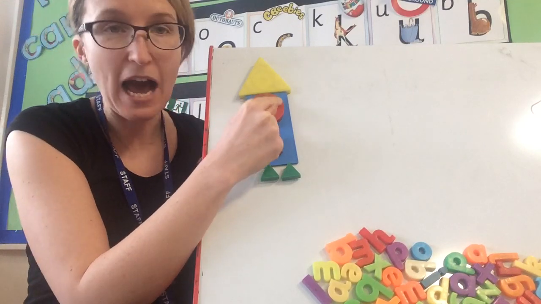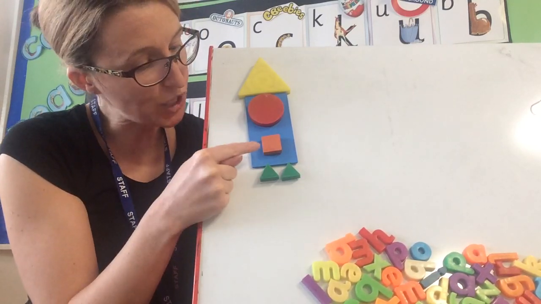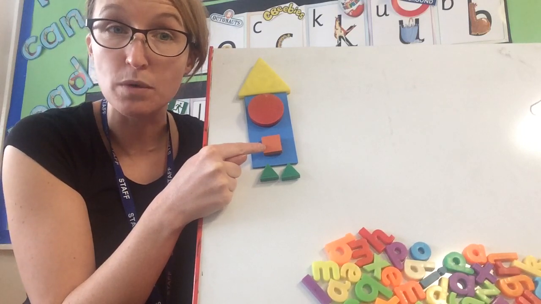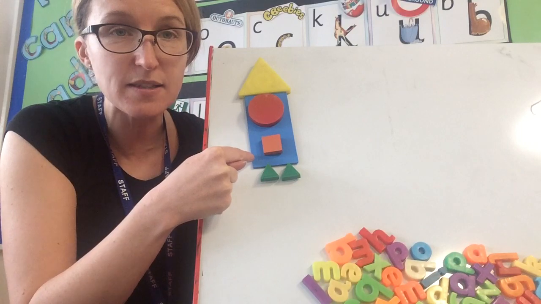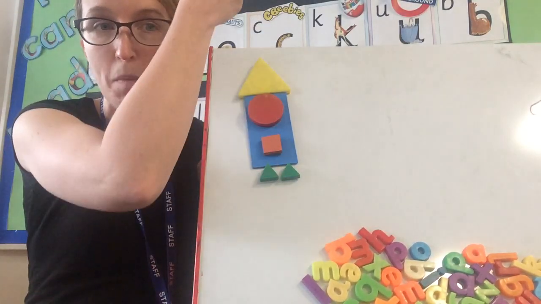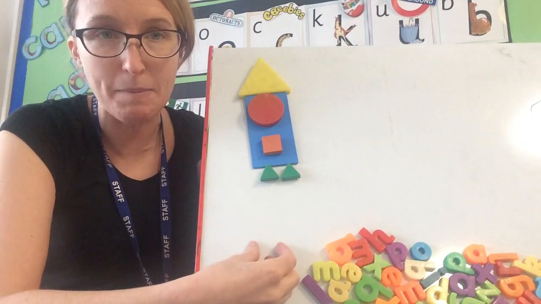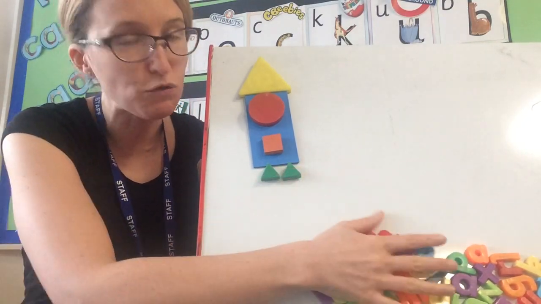What shape have I used for this window? What shape have I used for the door? What shape is this part of my rocket? And these little bits at the bottom, which will help it to zoom up where the flames will come out, what shape have I used for the bottom part of my rocket?